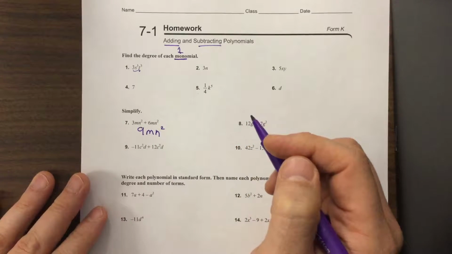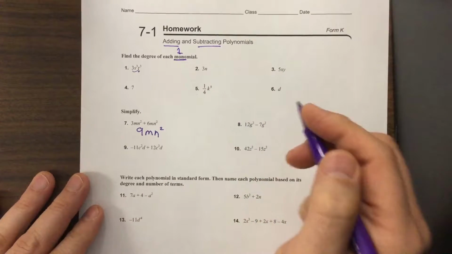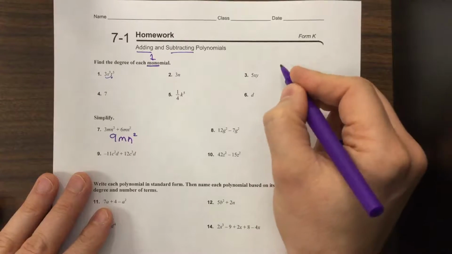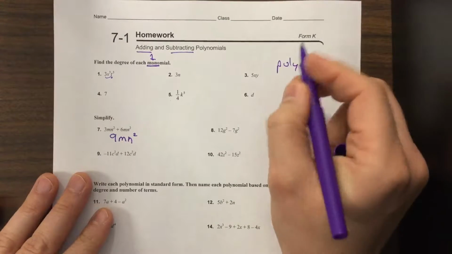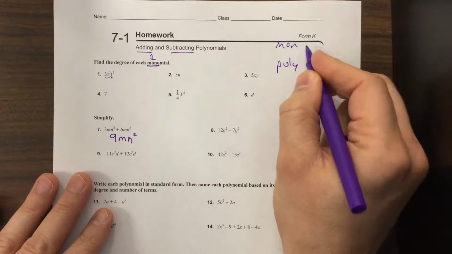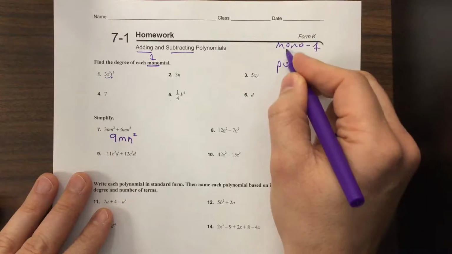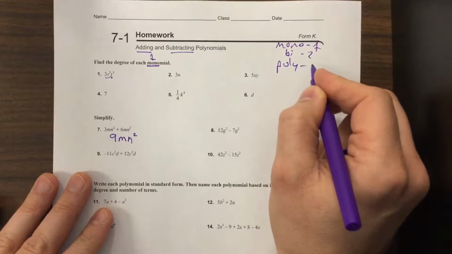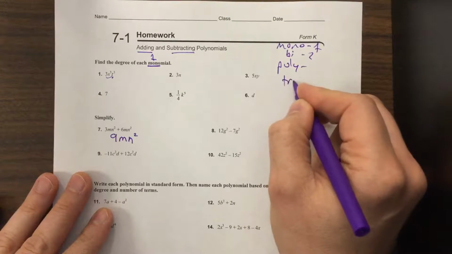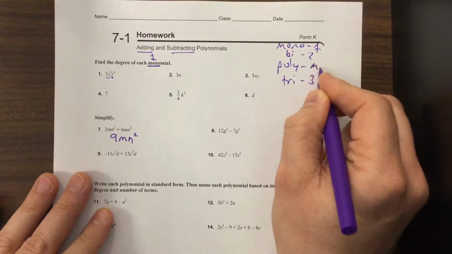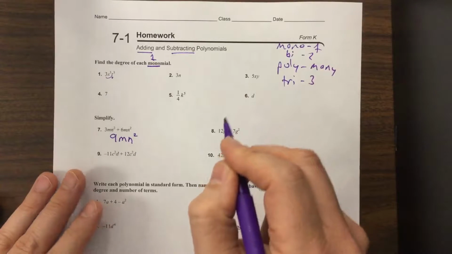Anything more than 3 terms would just be called a polynomial, because poly means many. So we have mono, that's 1, bi, that's 2, tri is 3, poly is just many. So usually anything more than 3.